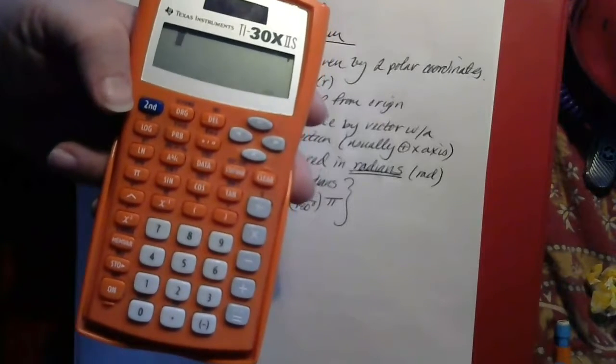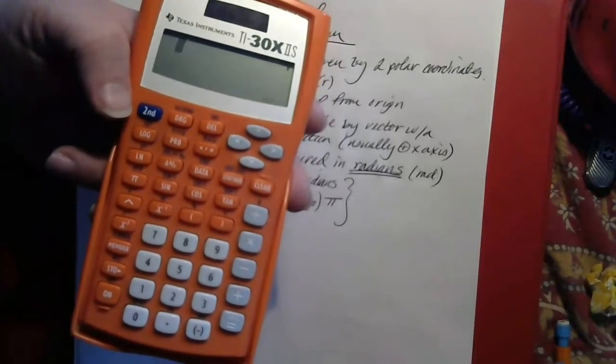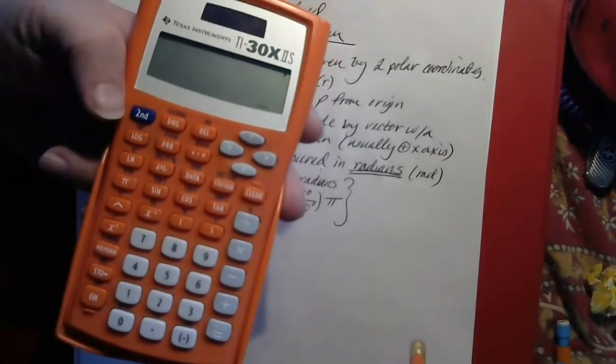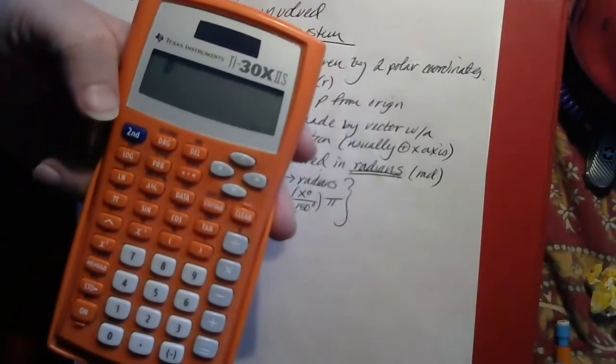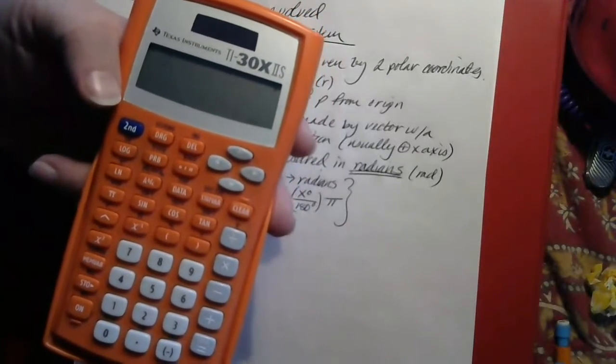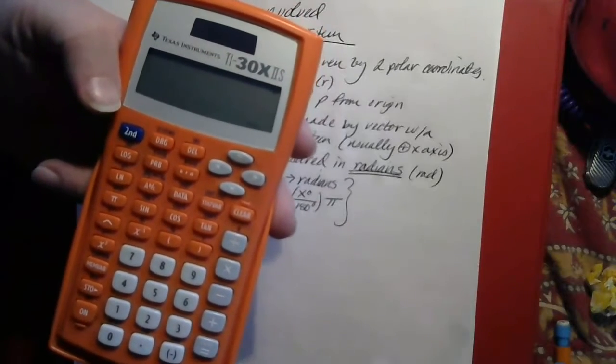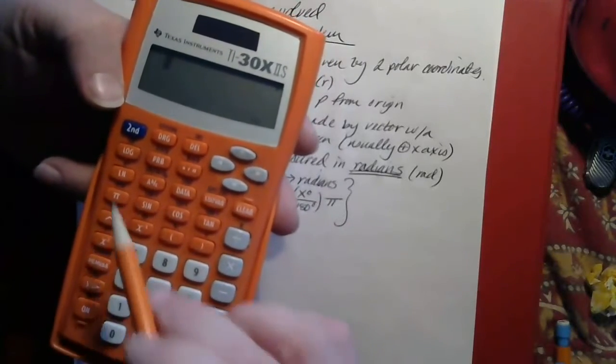I mean, unless you're one of these science geeks who enjoys remembering pi to thousands of places. 3.14 is about as far as most people would go in writing down a number for pi. So it's better to use this than rounding it off.